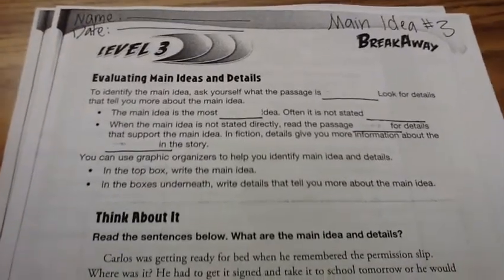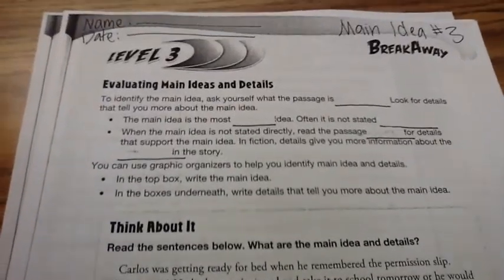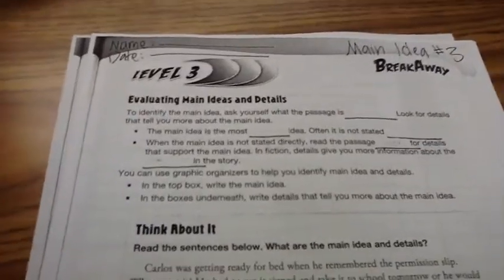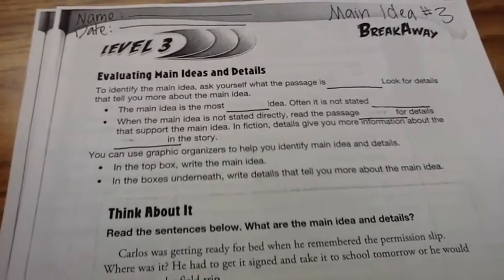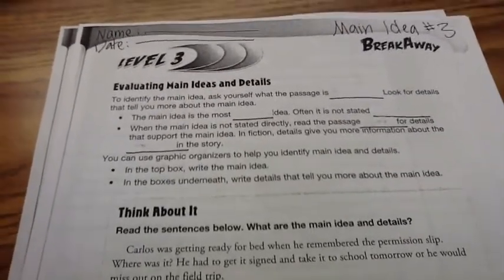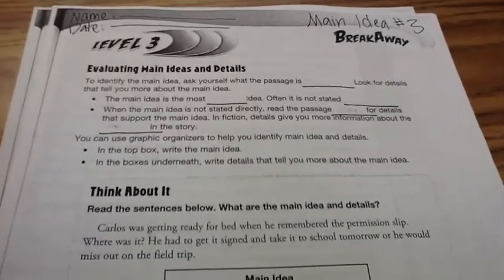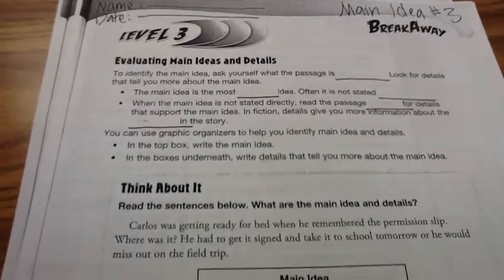Hello, this is Main Idea lesson number 3. You are completing this lesson if you did not get enough questions correct on the Main Idea quiz on your first try, or if you would just like some extra review. Let's review some of the key points about Main Idea.